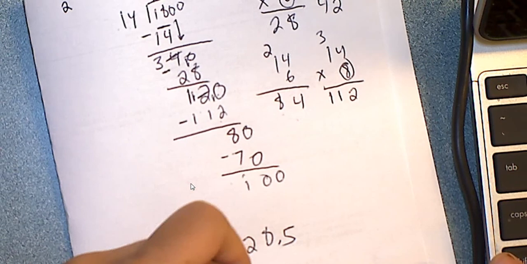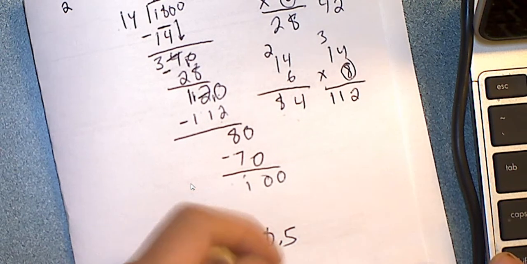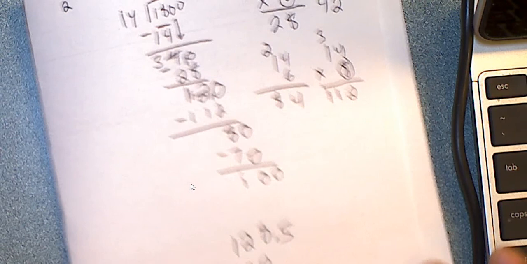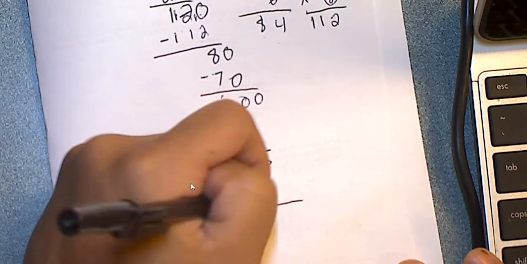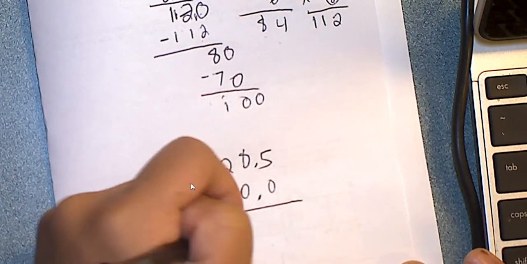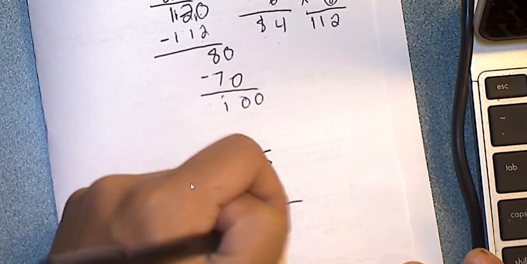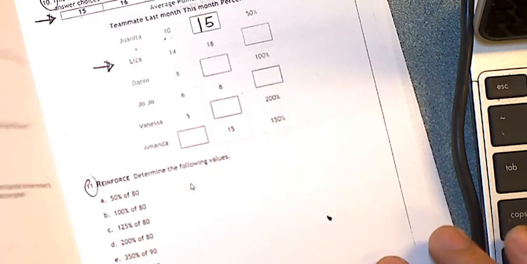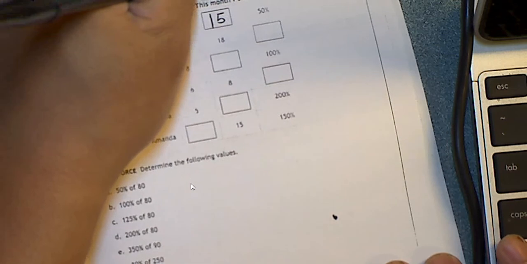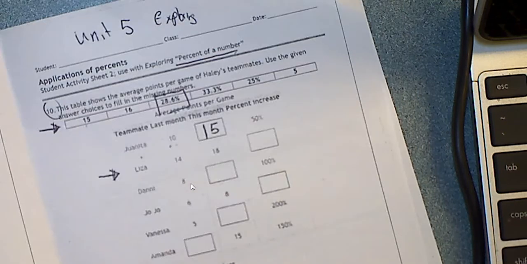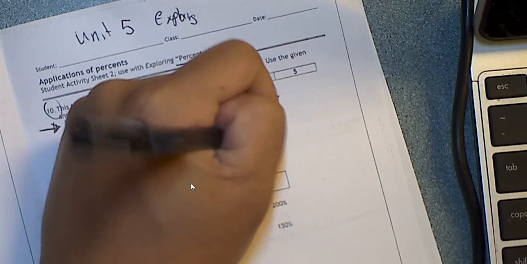She started off at 100. If she started off at 100, how much did her points go up by? It looked like it went up by 28.5%. So that means for us, we're going to use this one, 28.6. So we'll put 28.6.